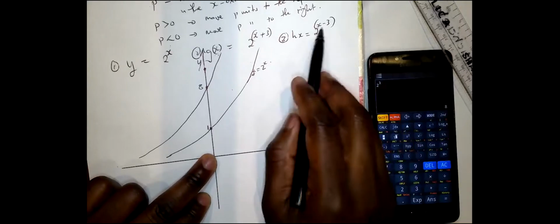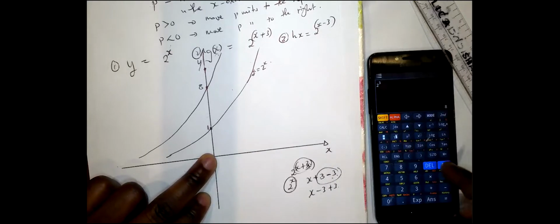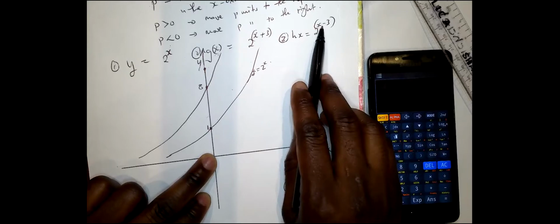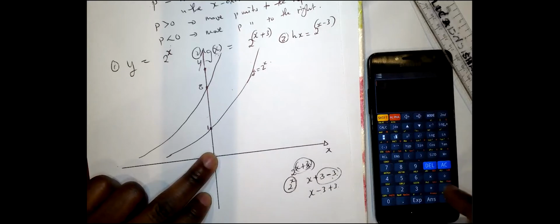Now, if our x is equal to 0, what is it going to be? We need to put the intercept here where it's going to touch. It's going to be 2 to the power of -3, because we'll be having 0 there. Then it becomes 0,125. So 0,125 is more or less here.